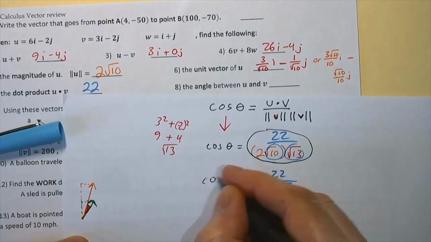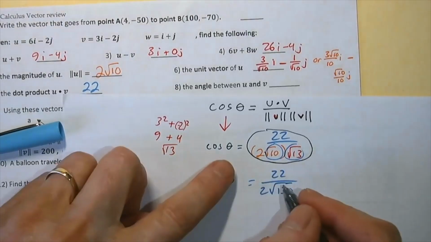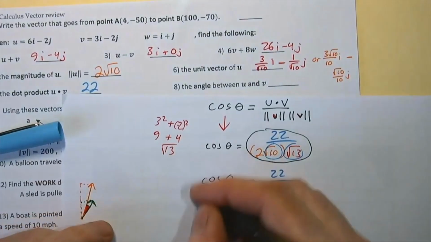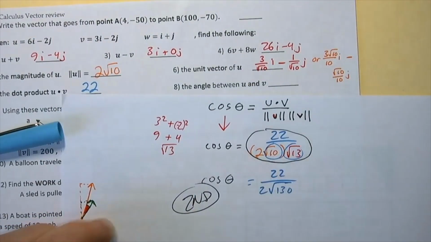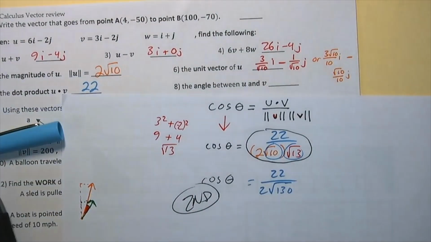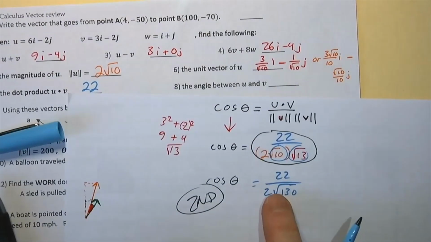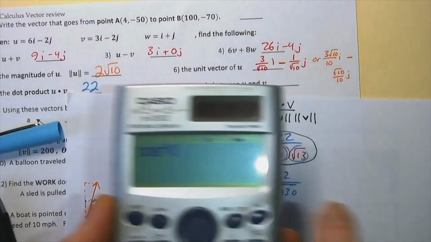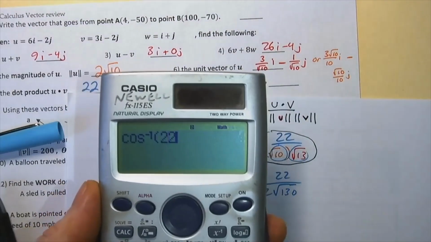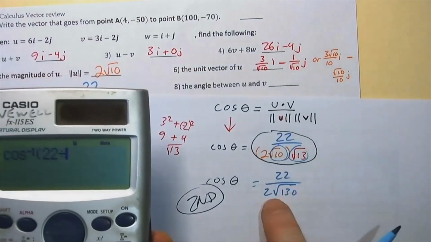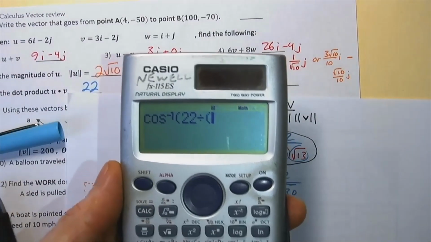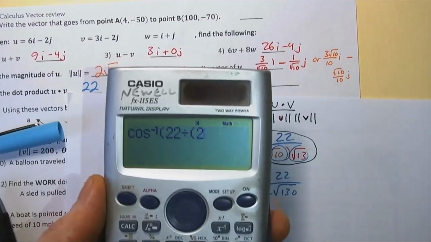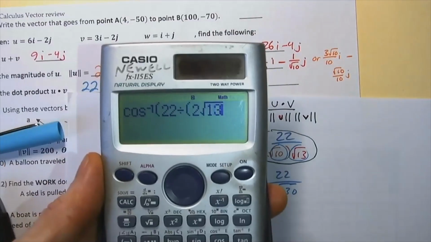What angle is this? That's not the angle, so this is where you have to go second cosine. Okay, so I get my calculator. What angle gives me this funny number? So we go second cosine. Make sure you're in degrees. So let's see, 22 divided by this whole thing. Let me use a little parentheses here. 2 radical 130.